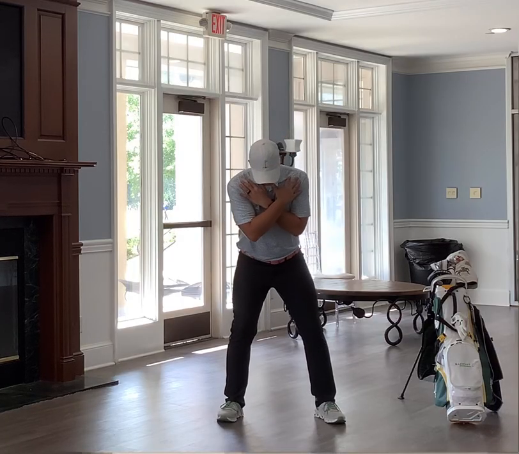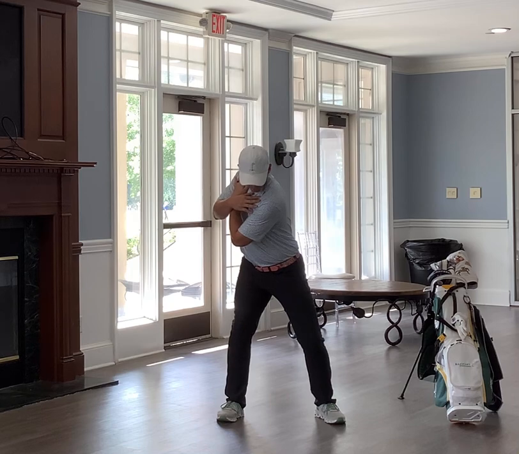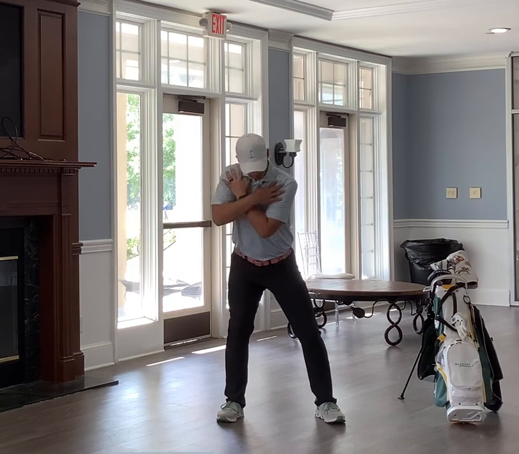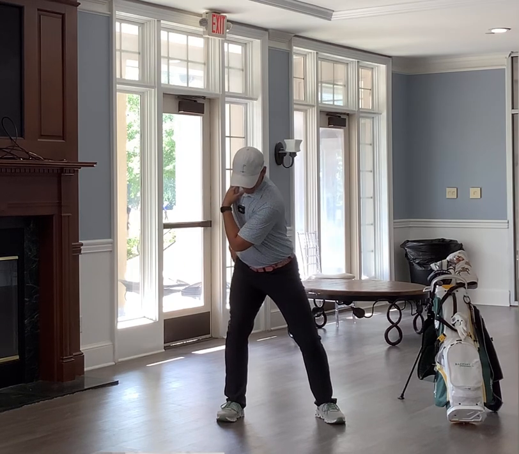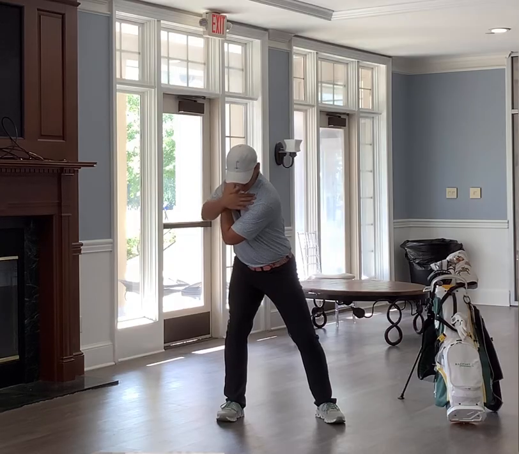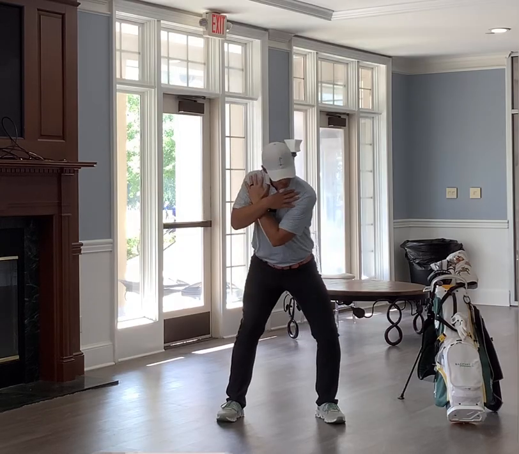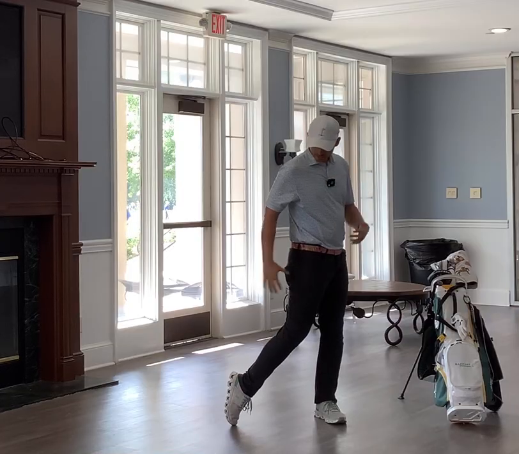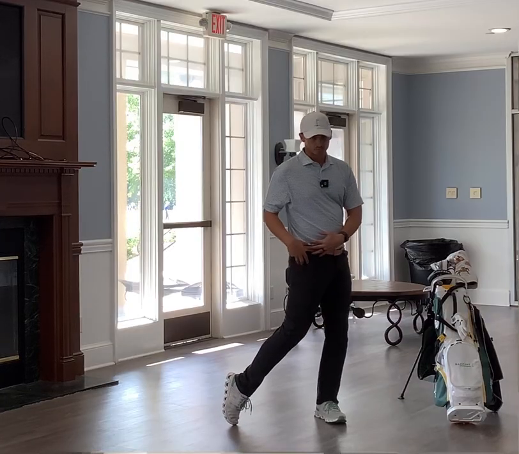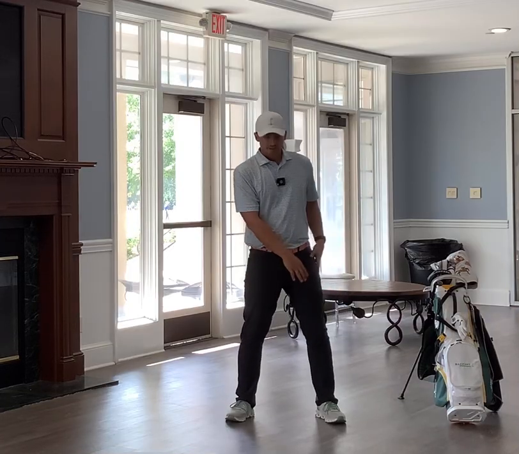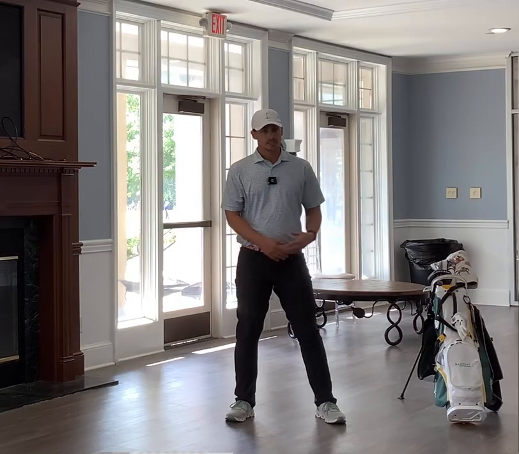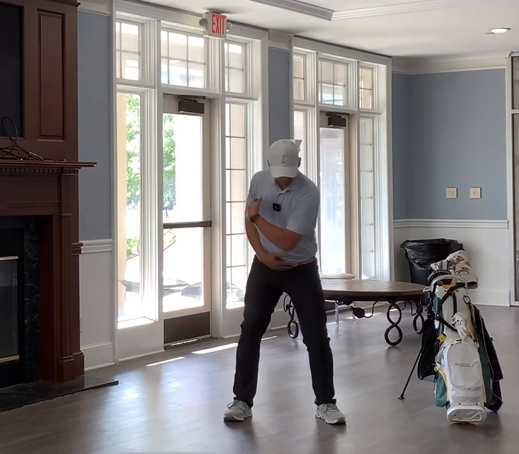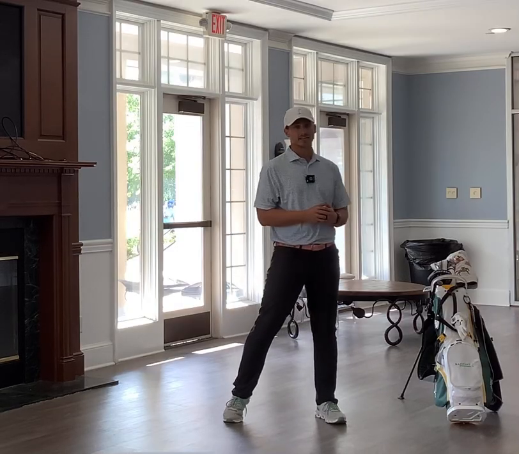What this does is allow me to rotate further back and actually feel that rotational coil in the back pocket of my trail hip, so that then I can come over here and fire into my lead side. Again, we don't use much external rotation on this side because I'm going to come through. And having our lead side already set up open is going to allow me to have more ability to rotate into that side as well.